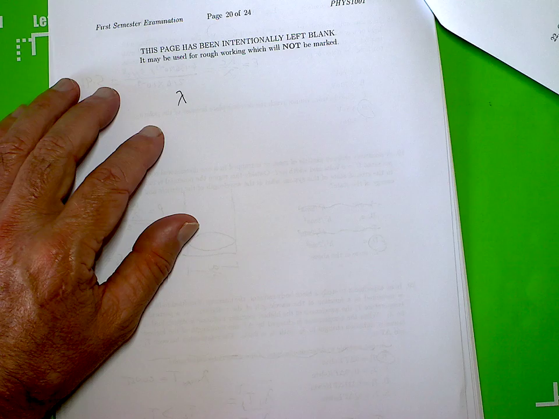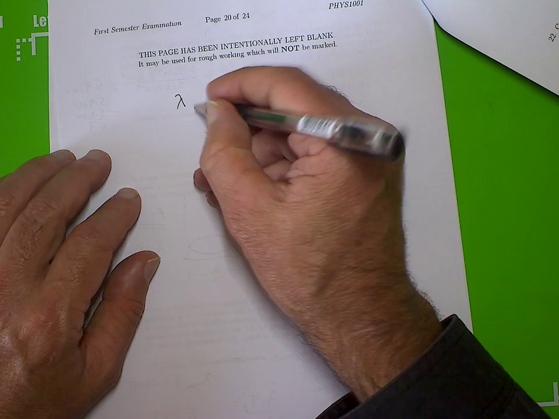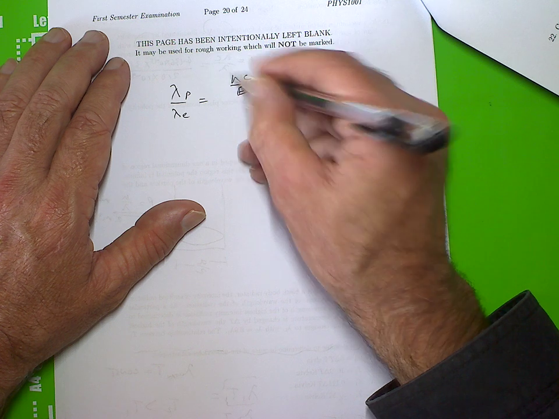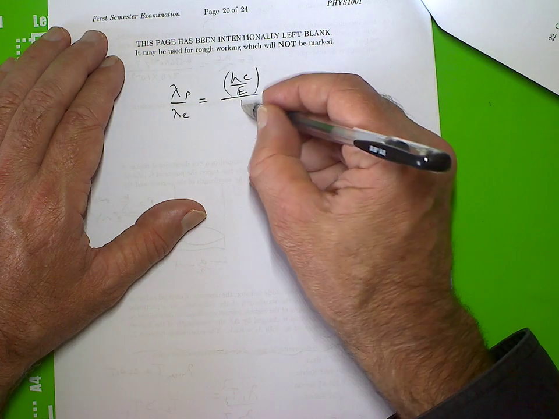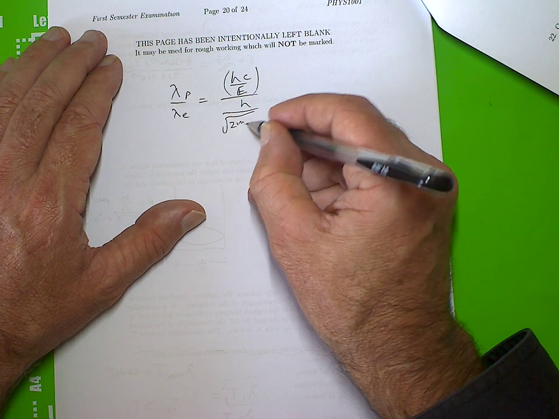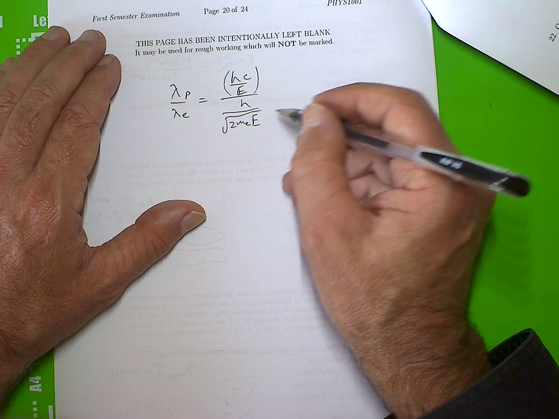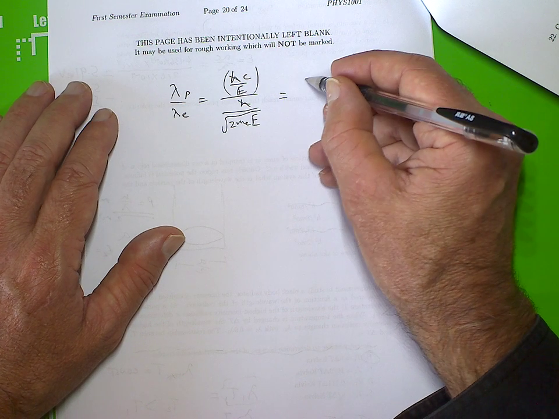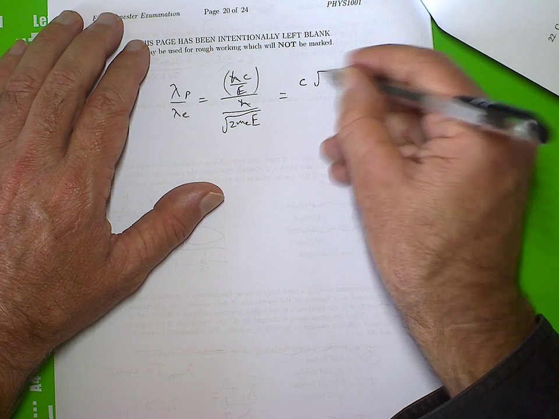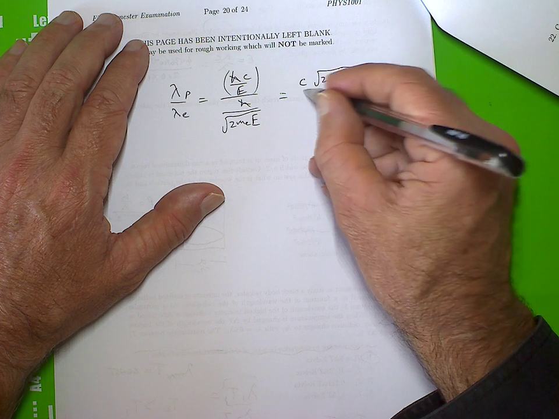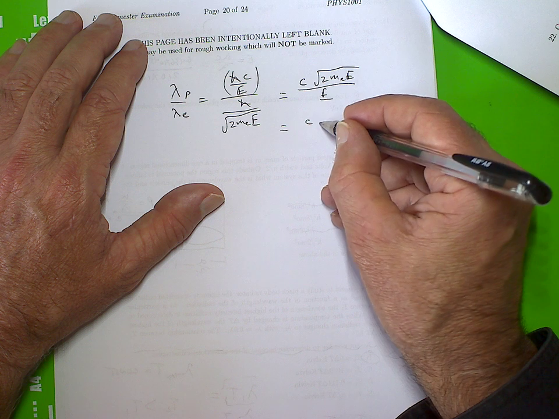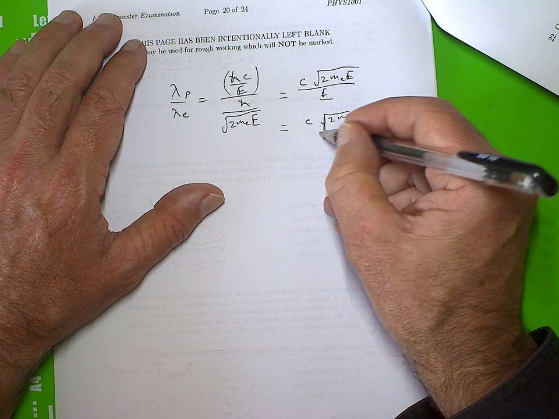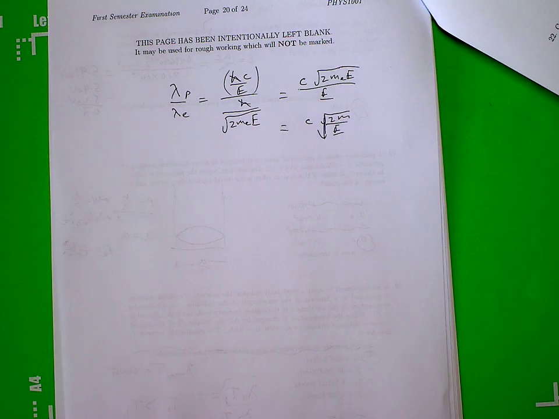Therefore, we're asked for lambda p over lambda E, which is equal to hc over E, over h over the square root of 2 m e E, and so h's cancel and I get c times the square root of 2 m e E over E, which is equal to c square root of 2m over E. I'm really unhappy about that.